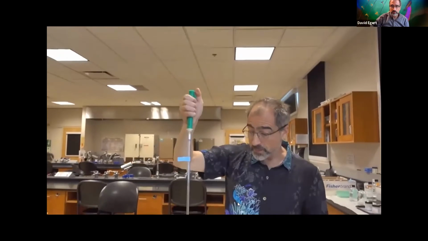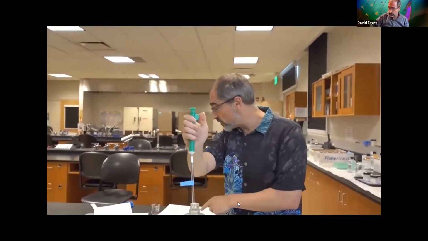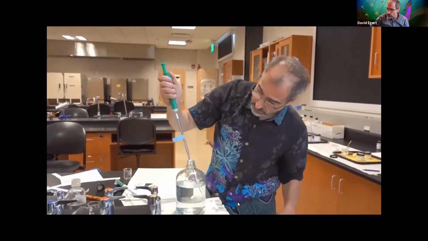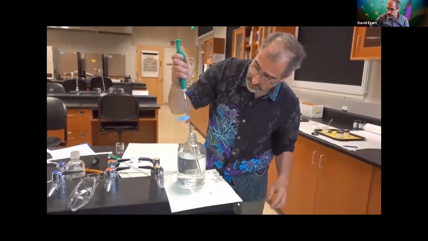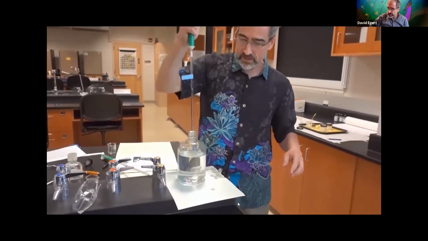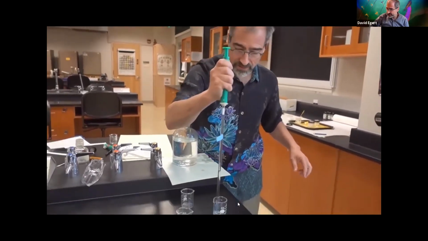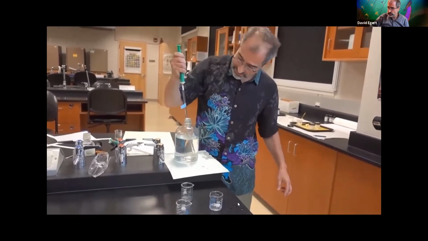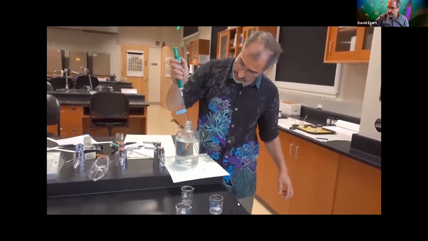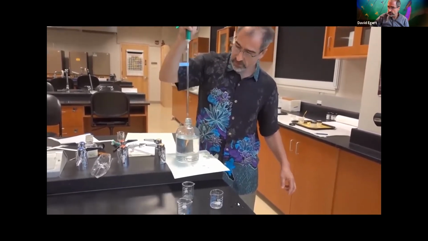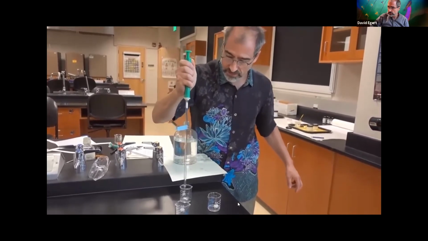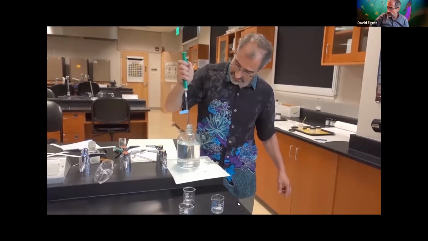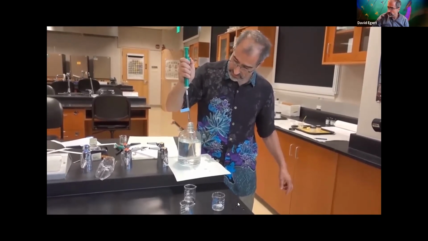Because I need 5 mils inside each of these, I can just pull up to the 0. I'm going to quickly, there's 5 mils there. Suck up again, up to the 0. 5 mils there. Zero.